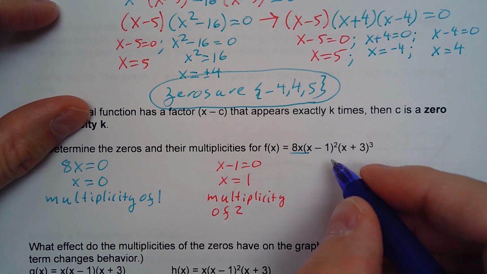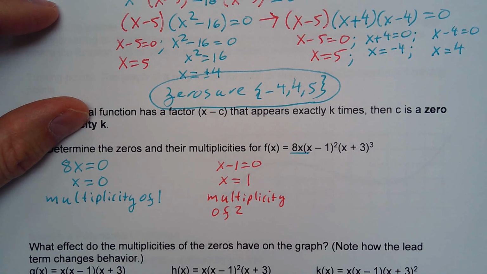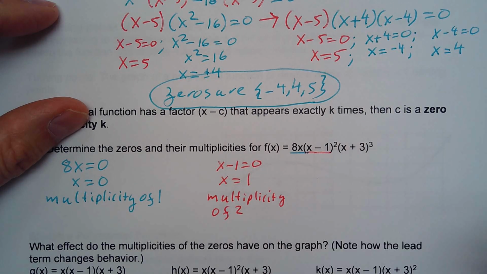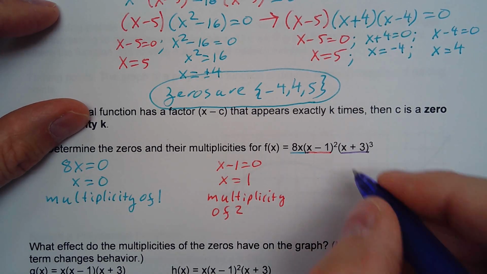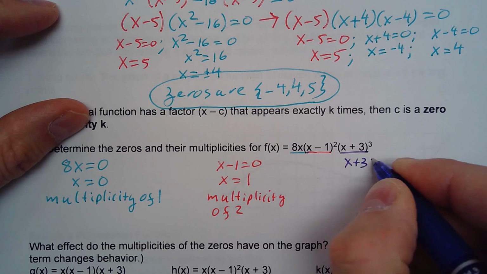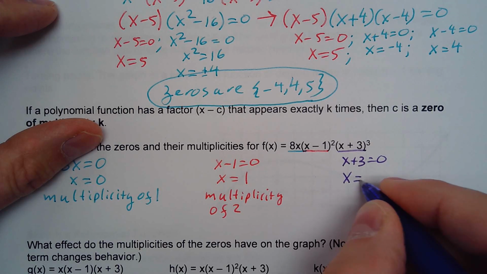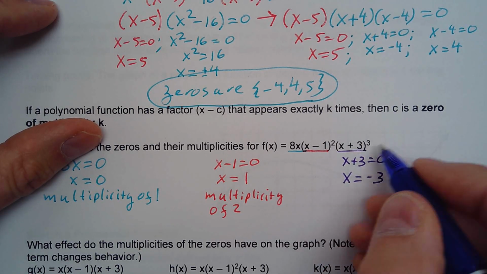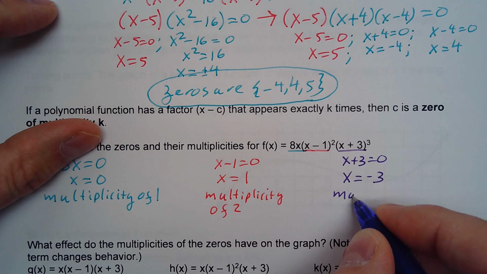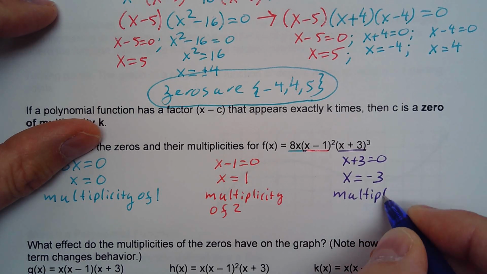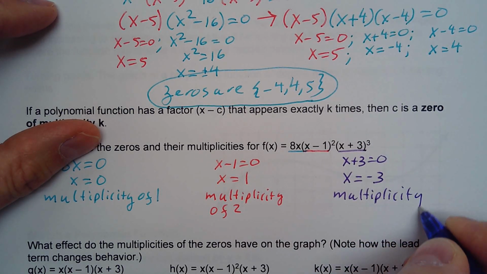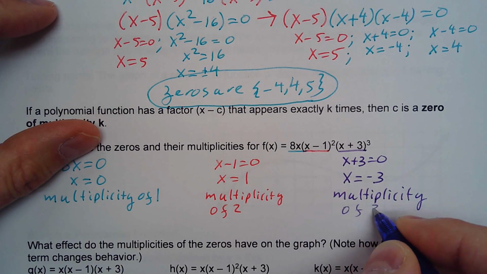And then this last one, x plus 3 equals 0. My corresponding 0 would be x equals negative 3. And it's going to have multiplicity of 3.